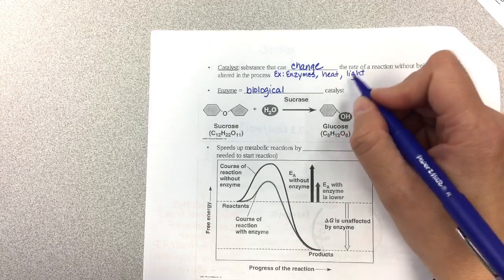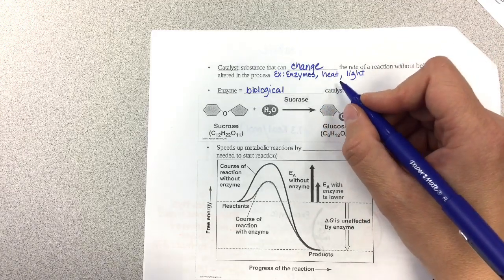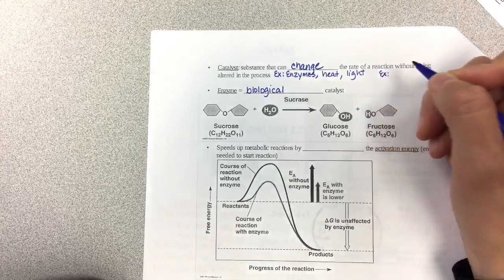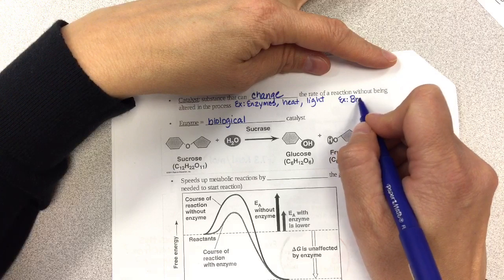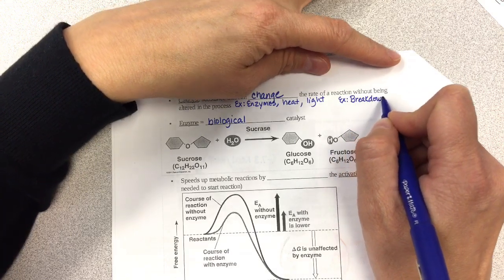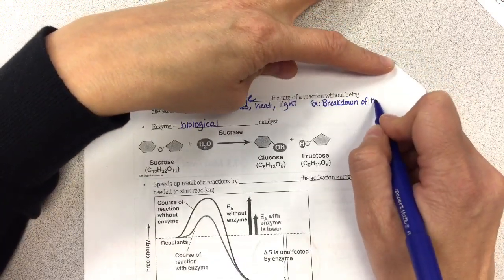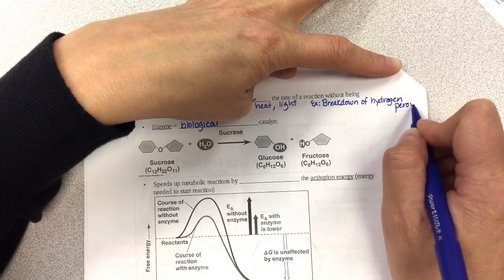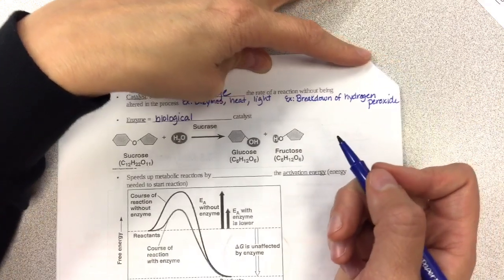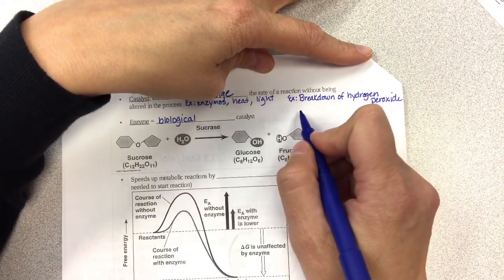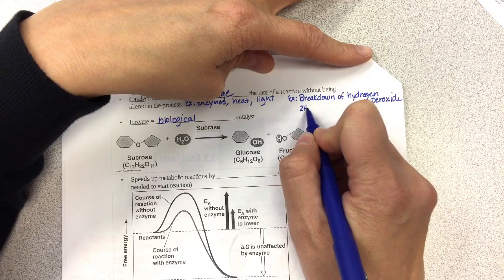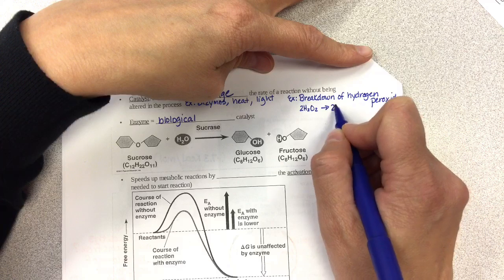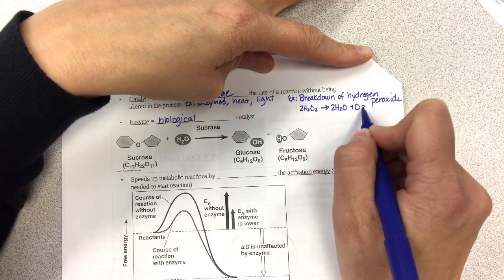An example of a reaction that can be sped up by these things is the breakdown of hydrogen peroxide. The formula for hydrogen peroxide is H2O2, and the balanced formula is 2H2O2 gets broken down into 2H2O, two waters, and O2, oxygen gas.